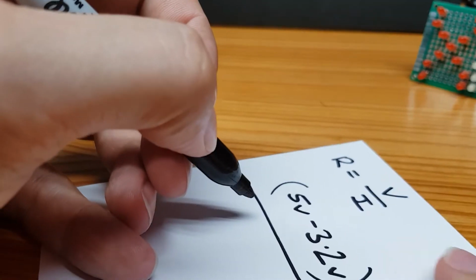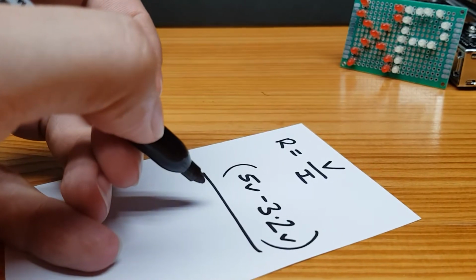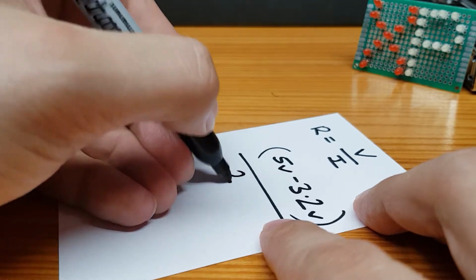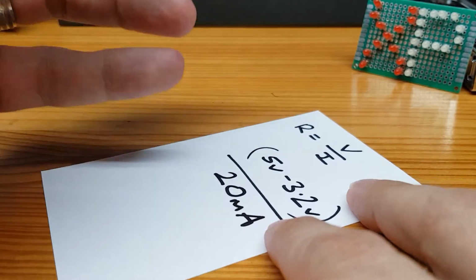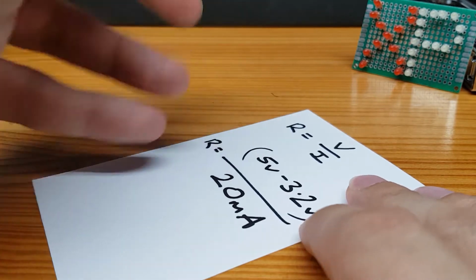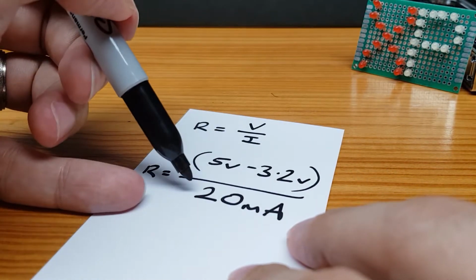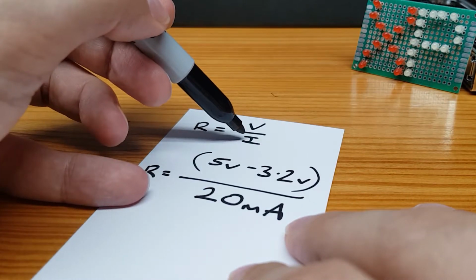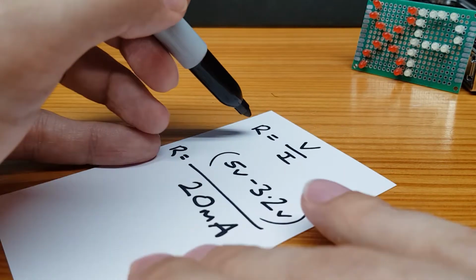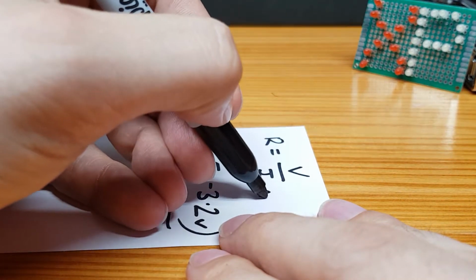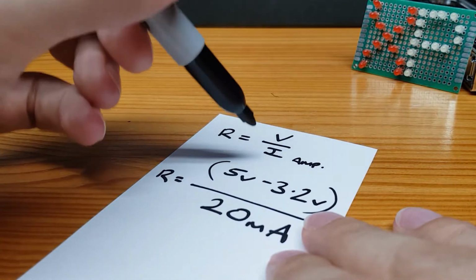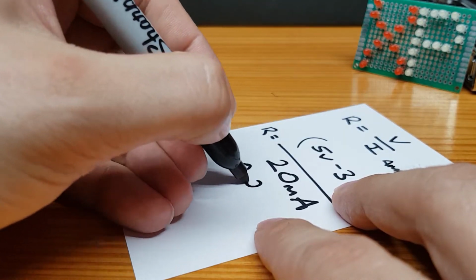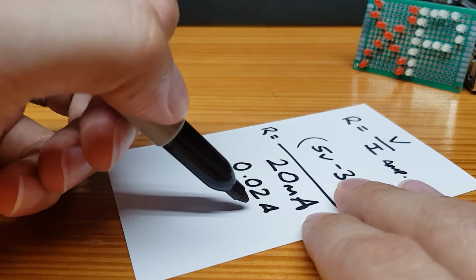Now the current that we're going, oh, I just banged the camera, sorry about that. Now the current that we're actually going to be looking at is the current draw of the LED, and the current draw is 20 milliamps. So to find the resistance, we need to take that into consideration. Now the problem here is we've got milliamps as the current draw of our LED, but current is always measured in whole amps, not milliamps, not microamps. So 20 milliamps isn't 20 amps, it's 0.02 amps.